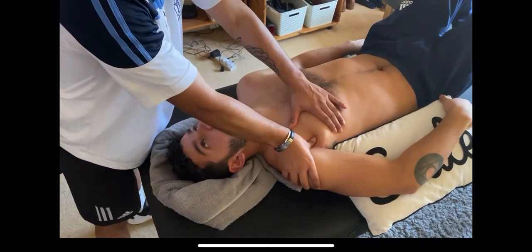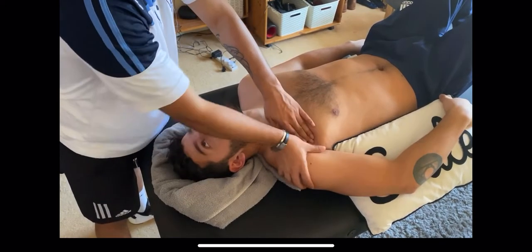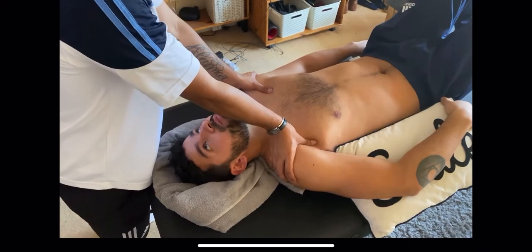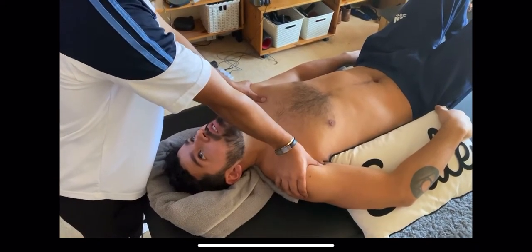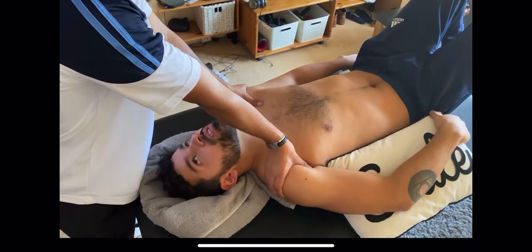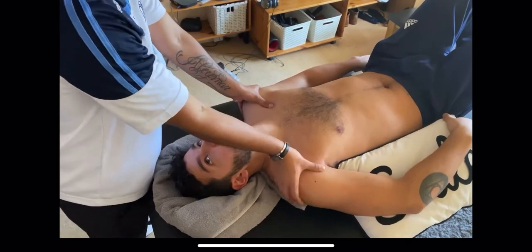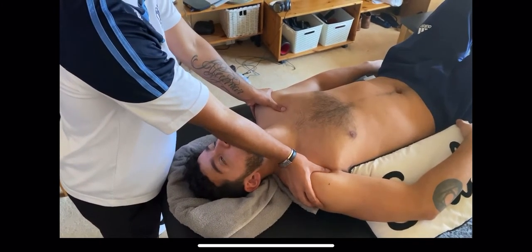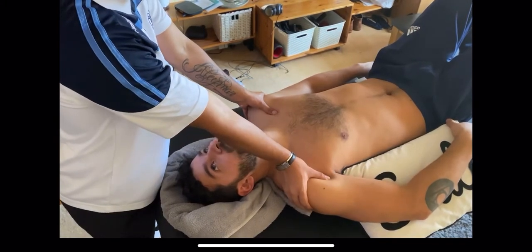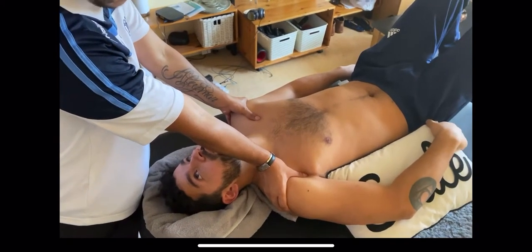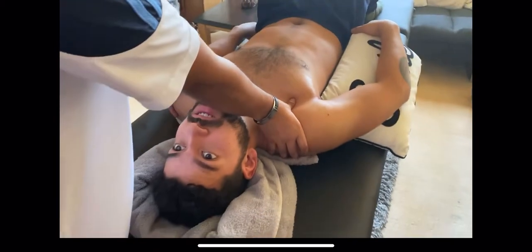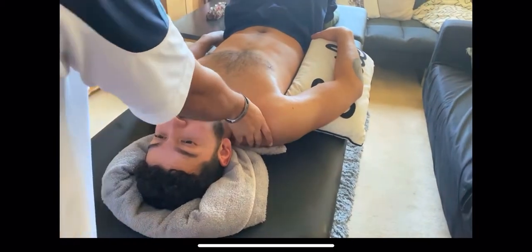Here what I'm using is a deep tissue technique. Even though there's a lot of research on massage, there are no physiological markers that are improved after massage, but it's more of a psychological effect, and there's a slight improvement in range of motion, which is what we're looking for.